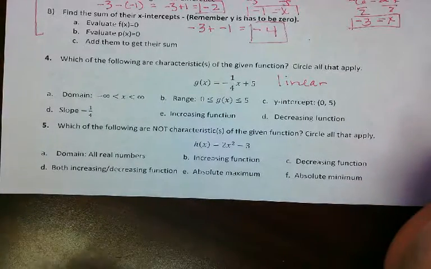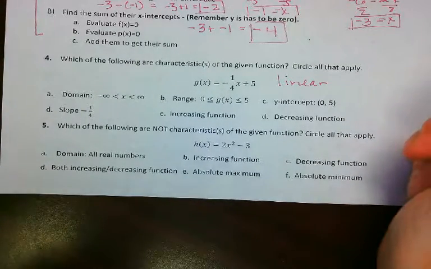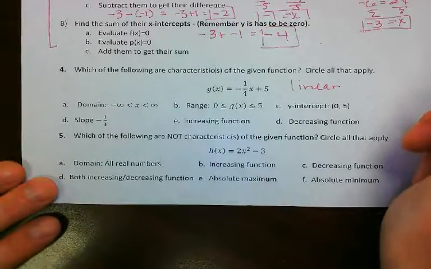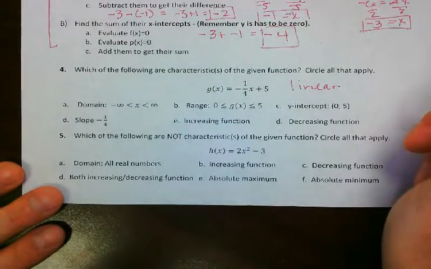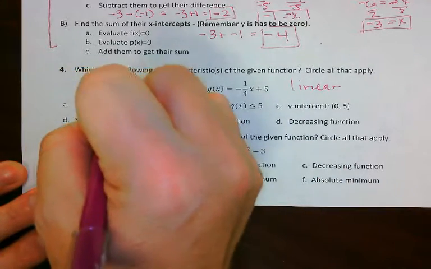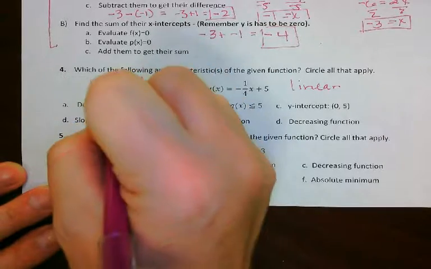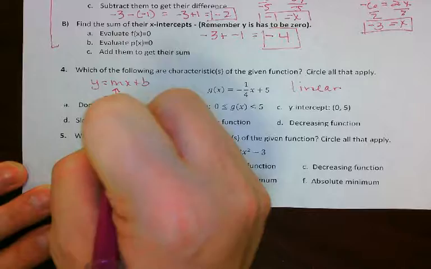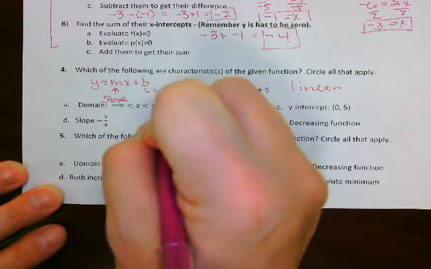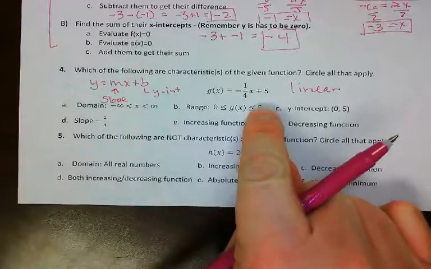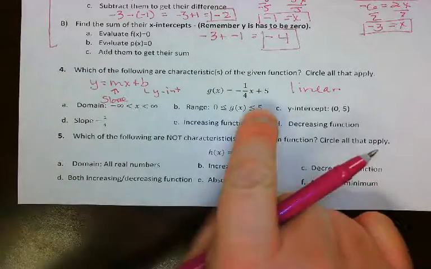Now, have I already given you guys an equation for linear functions? Just like a generic formula. What is that formula? Do you guys remember it? I hear someone. What is it? Alright, so the formula is y equals mx plus b. The m stands for what? Slope. And the b stands for what? Y-intercept. The nice thing is this equation is in that form, so let's see if that gives us any information we need.